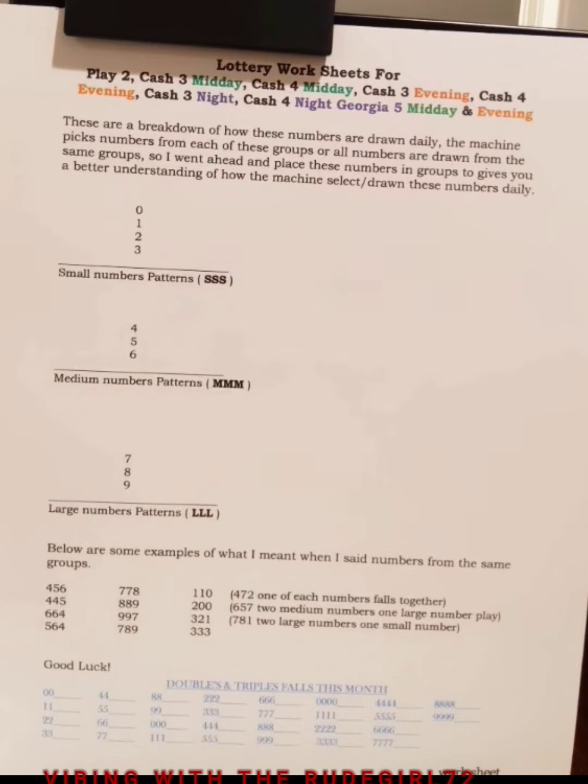In this video, I am going to show you how to simply break down these lottery numbers and how to use these patterns to predict your next winning lottery numbers. As you can see, I have one of my spreadsheets up already and ready to go. On this sheet, you will notice that I break these numbers down in groups.